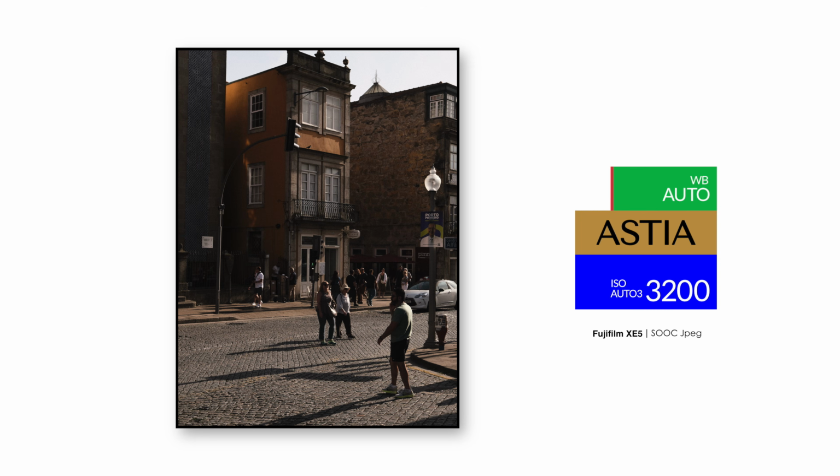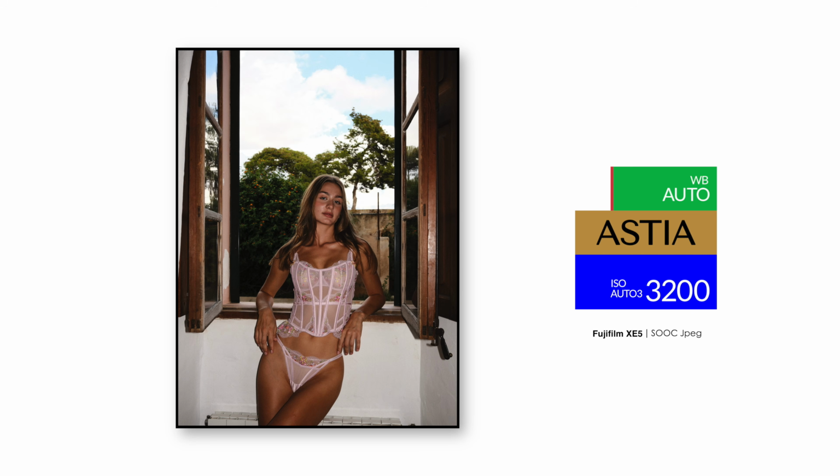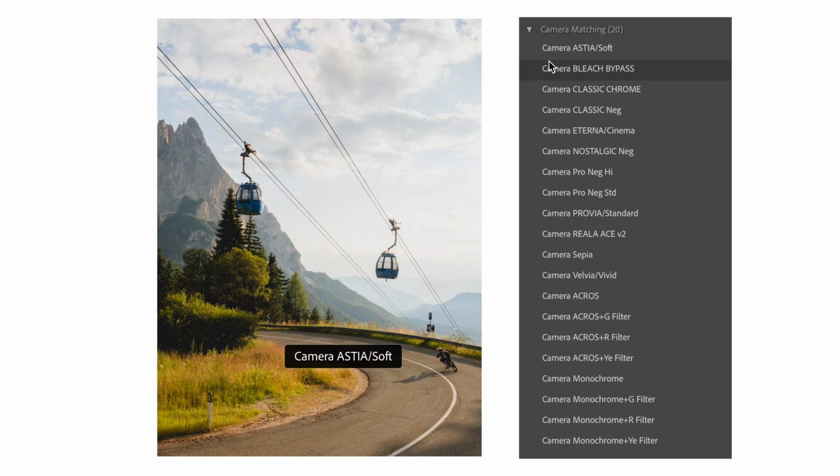Alright guys, if you've ever owned or you're curious about owning and using a Fujifilm camera, you'll know that they have amazing straight out of camera JPEGs with colors and contrast that really sell that film look. Fujifilm also offer these film simulations as a Lightroom profile for any Fujifilm user to emulate this look in post-production.